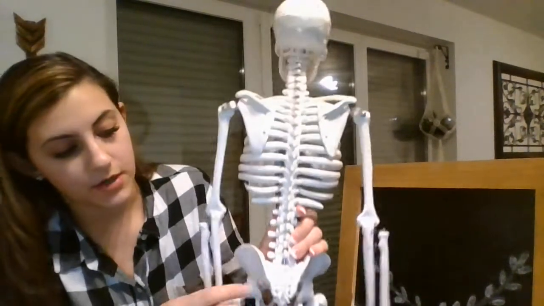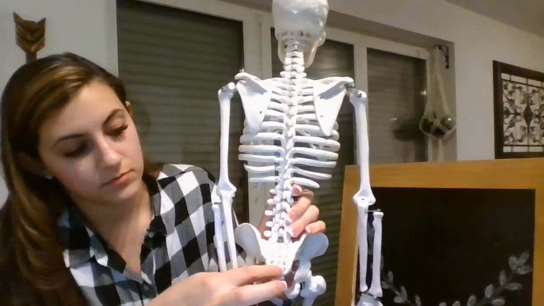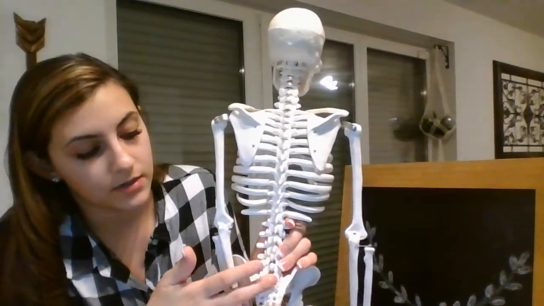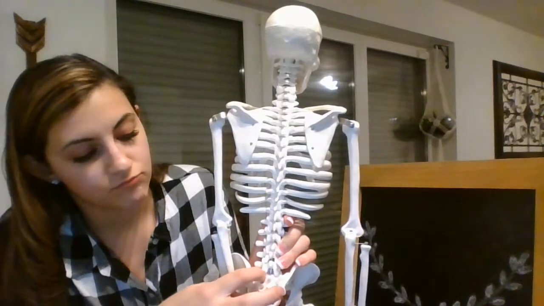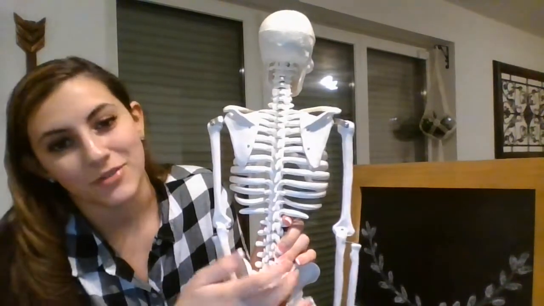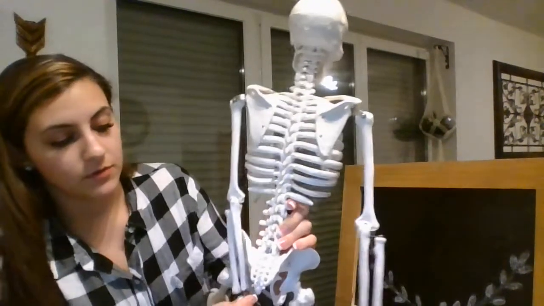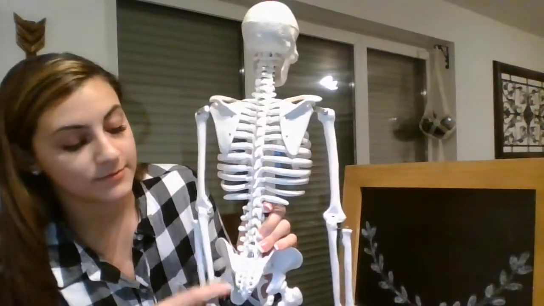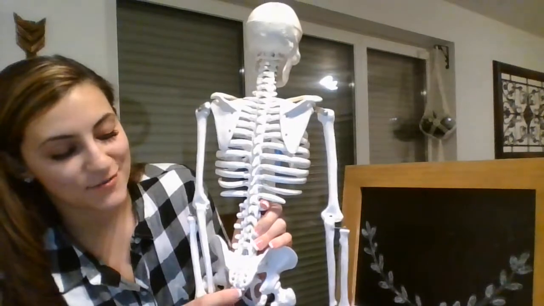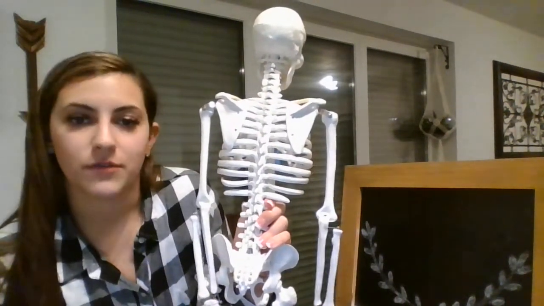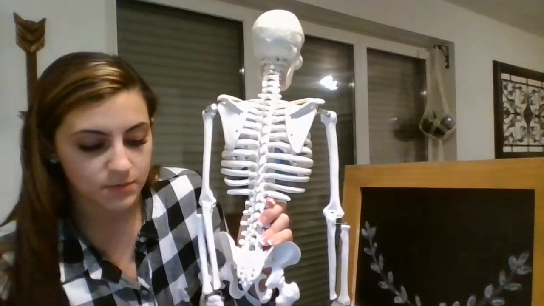So the sacrum is right here, and that's going to be S1 through S5, and that's located in between the left and right iliac. And then the coccyx bone, which hurts really bad if you break. My sister broke hers. Right here, it's just very small, and they usually contain anywhere between 3 to 5 vertebrae, and it's located at the base of the spine.